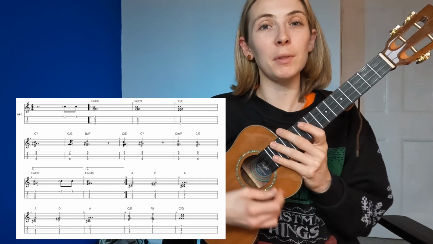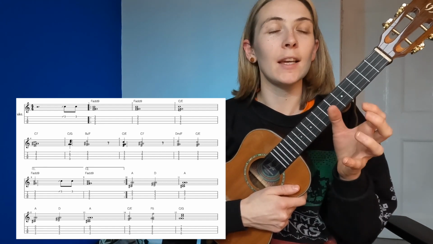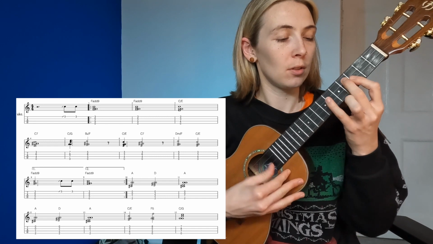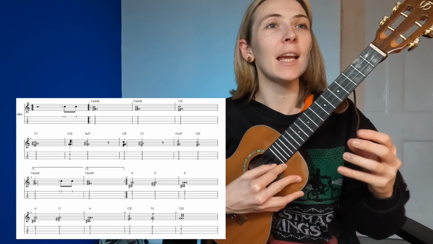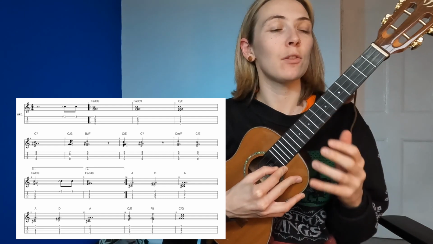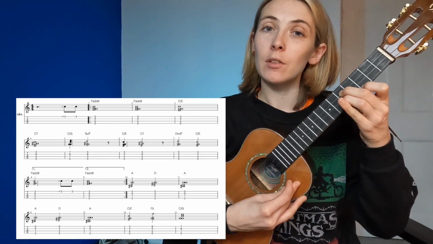So shapes that you're probably not used to, but straight away you can hear that that's the song so much more, and that's because some of the melody notes belong further up the fretboard. So straight away it's a lot more distinguishable as the song. So that is your first step, is getting these shapes.